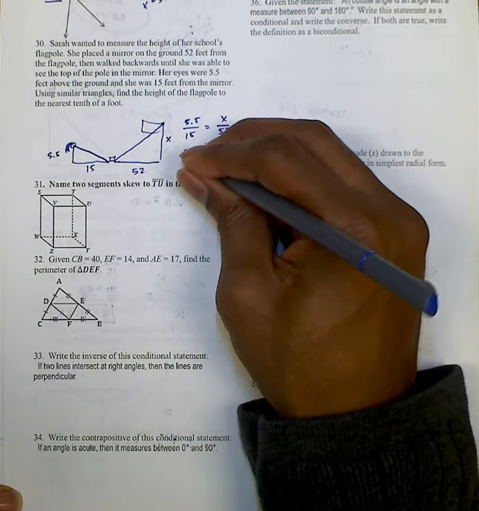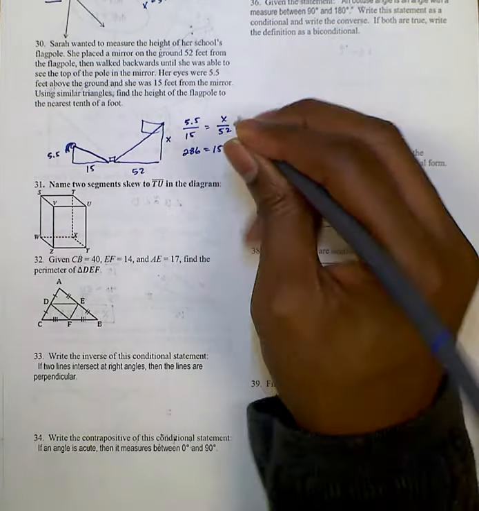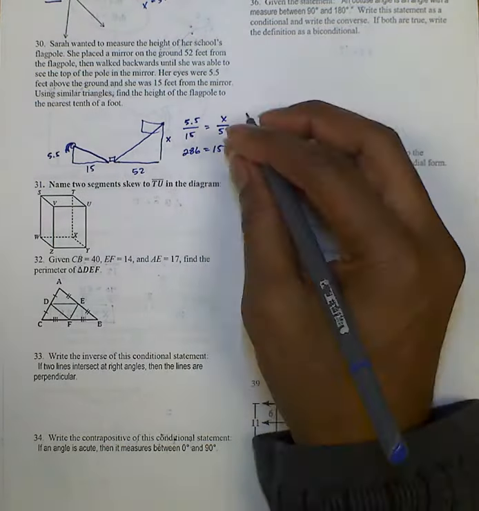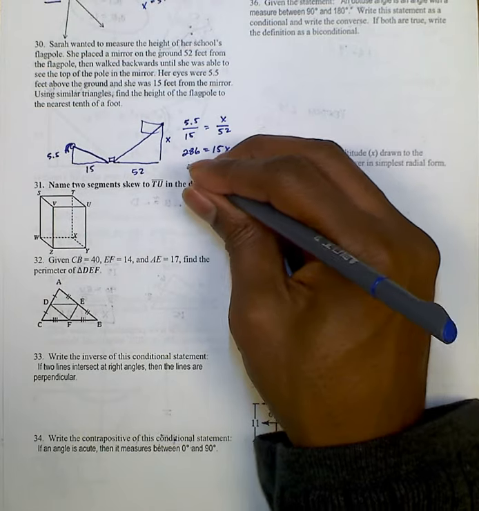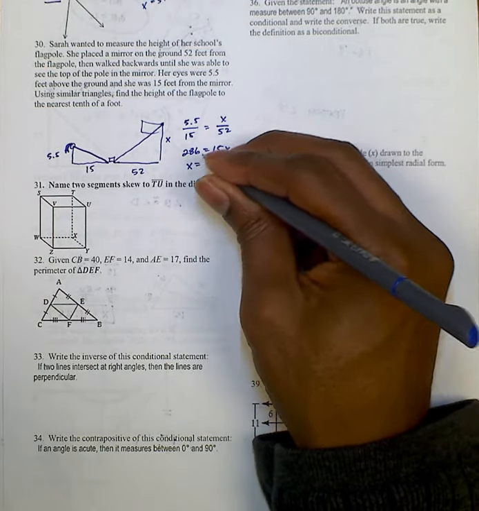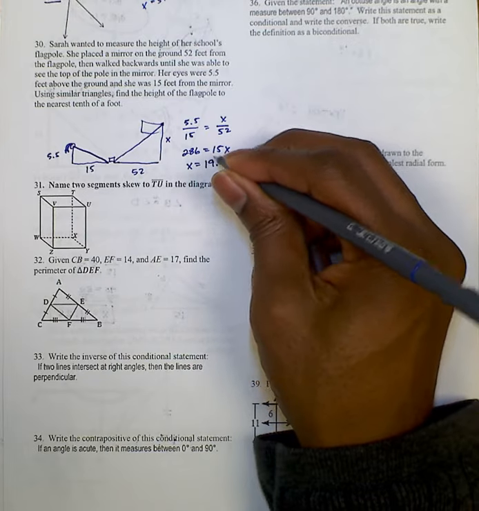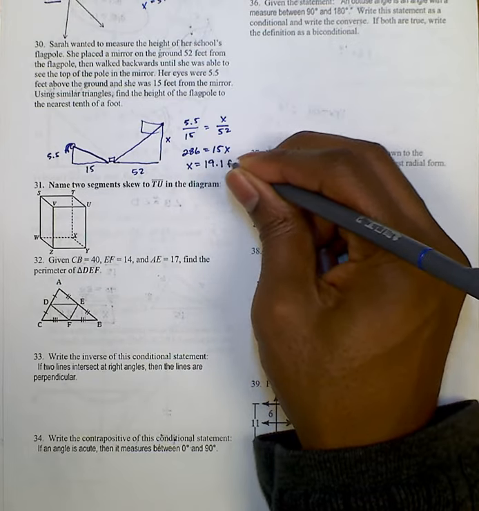So 286 equals 15x. Divide both sides by 15, and you get 19.0666 repeating. The directions say to the nearest tenth of a foot, so we'll say 19.1 feet.